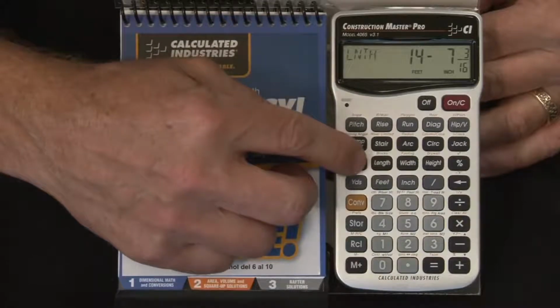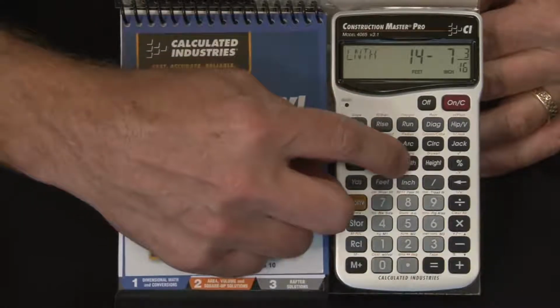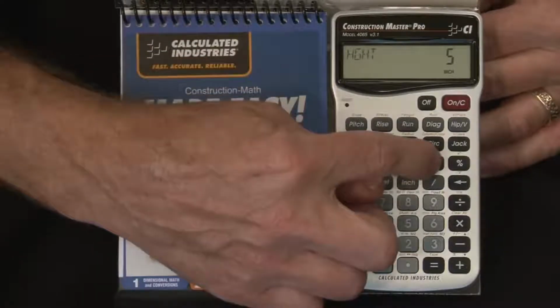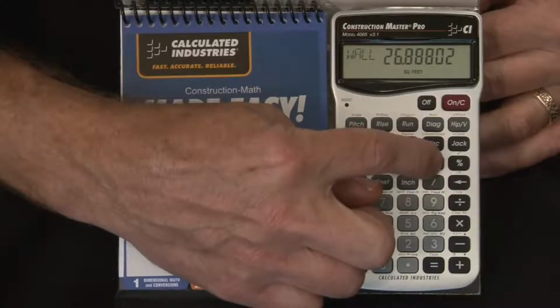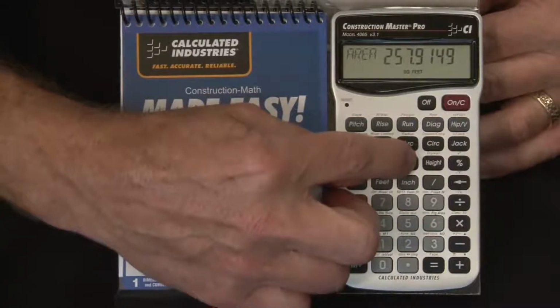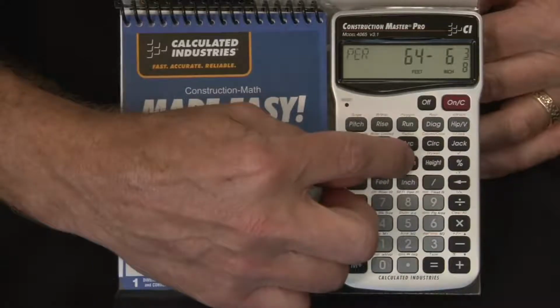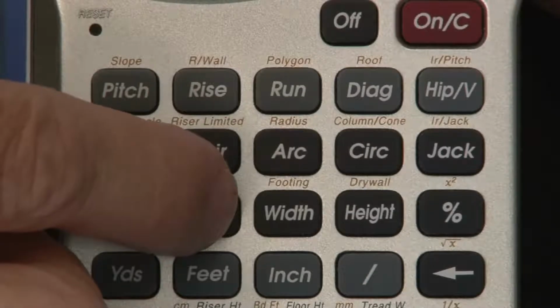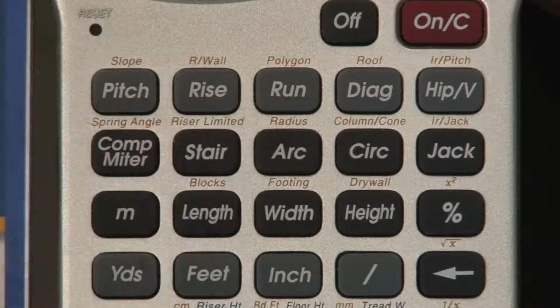The length, width, and height feature can be a real time saver. By entering the length, width, and height just once, you can get up to 6 pieces of valuable information: volume, wall surface area plus ceiling, square foot surface area, square up diagonal, and perimeter. And if you look closely here, you can see there's additional second functions for solving drywall sheets for 3 common sizes, footing volumes, and how many bricks or blocks you need, all based on the same length, width, and height dimensions that you previously entered.